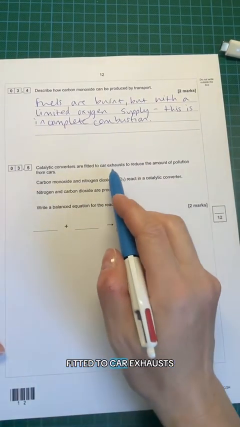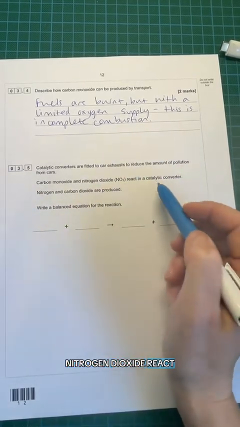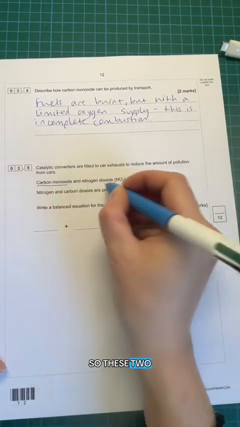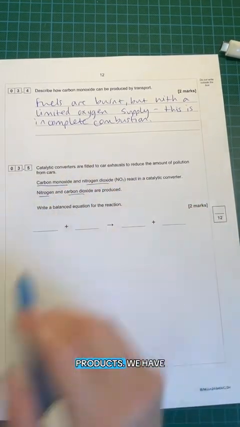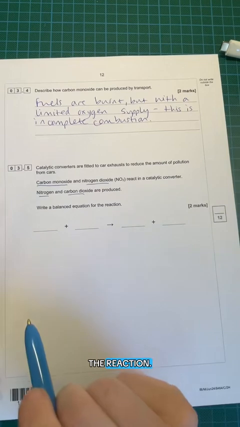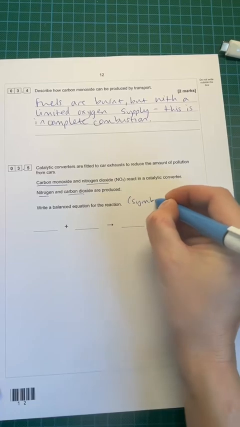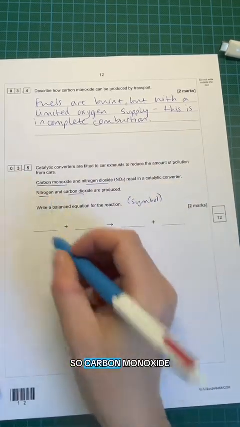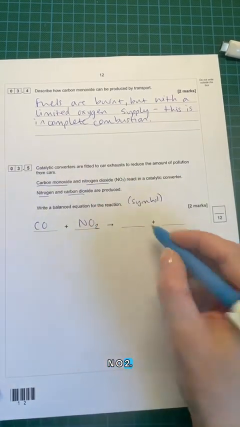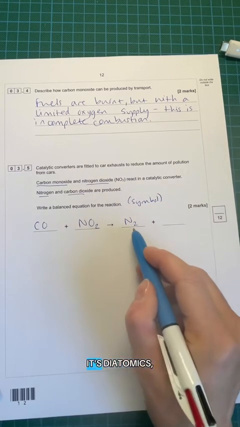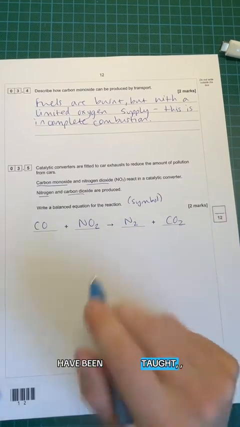All right, last question. Catalytic converters are fitted to car exhausts to reduce the amount of pollution from cars. Carbon monoxide and nitrogen dioxide react in a catalytic converter. So these two are our reactants, and nitrogen and carbon dioxide are produced. These are our products. We have to write a balanced equation for the reaction. So the first thing we can do is get the symbols in. This has to be a symbol equation, not a word equation. So carbon monoxide is CO. Nitrogen dioxide is given here, it's NO2. Nitrogen is N2, it's diatomic, so it goes around in pairs. Carbon dioxide is CO2.